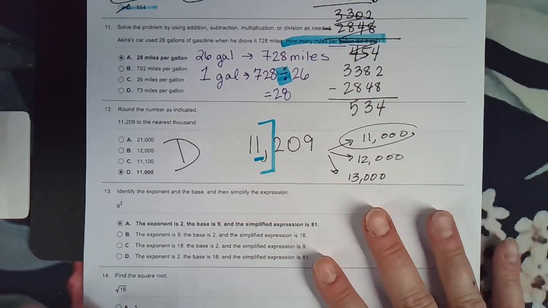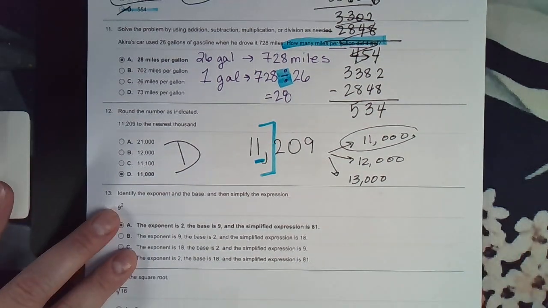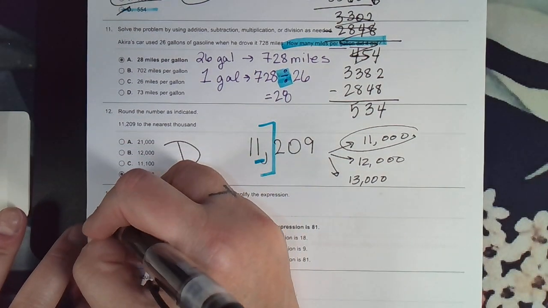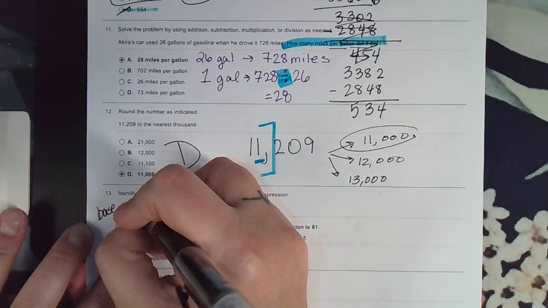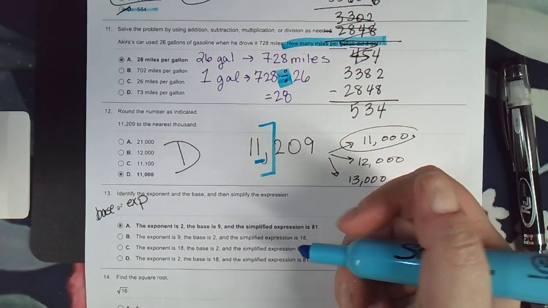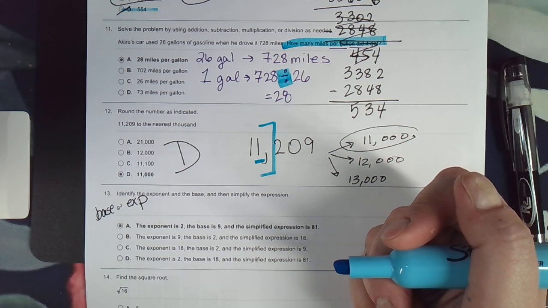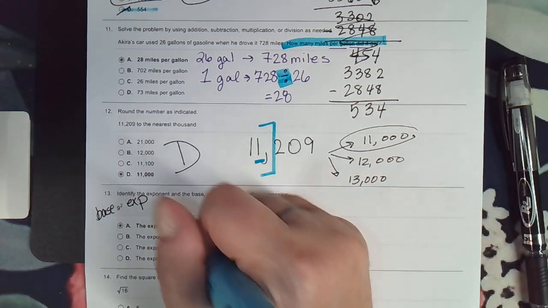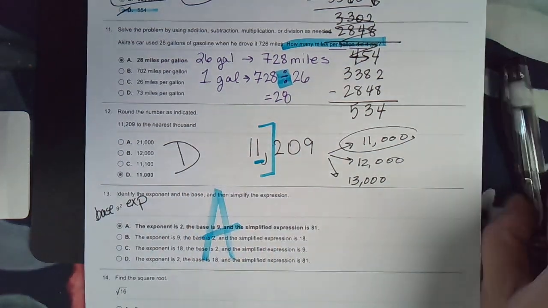D. Okay, number 13. Exponent and the base. The base is the big number, 9. The exponent is the number in the air, 2. So the only thing that matches that is A.